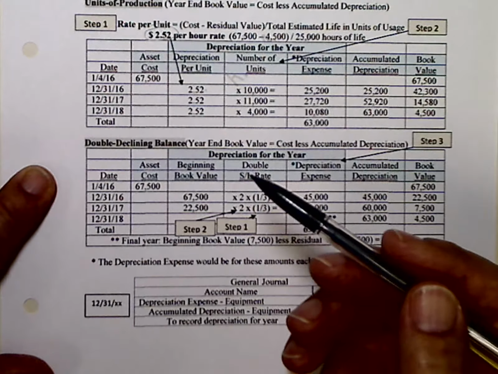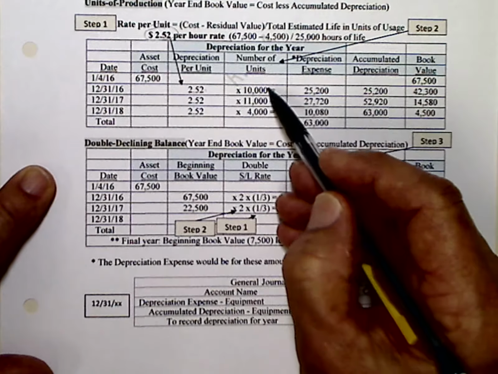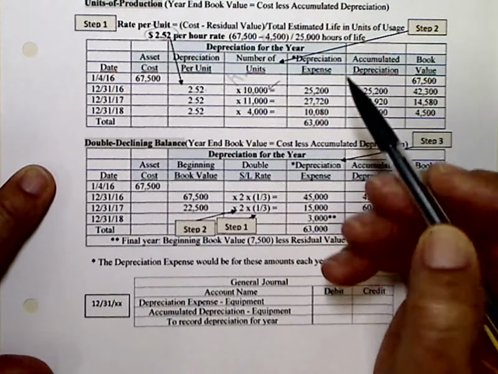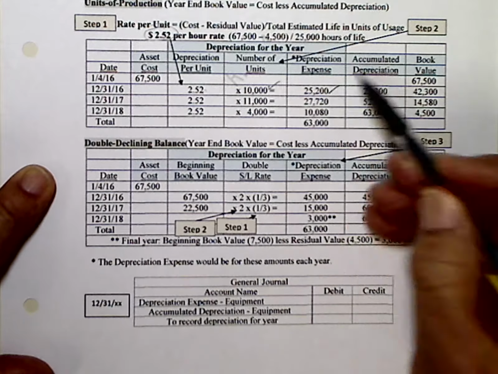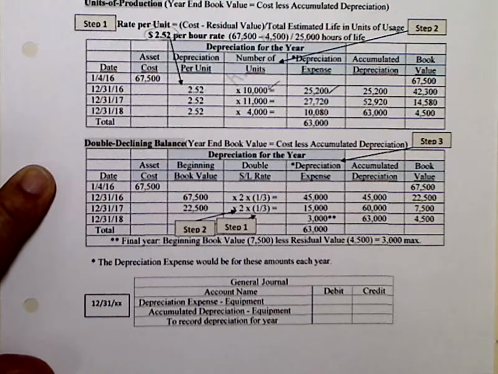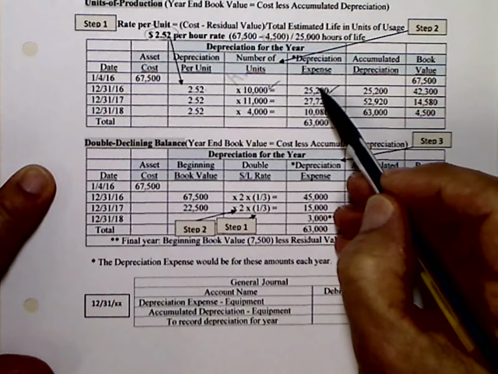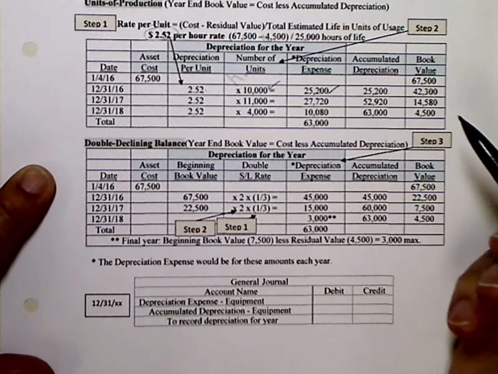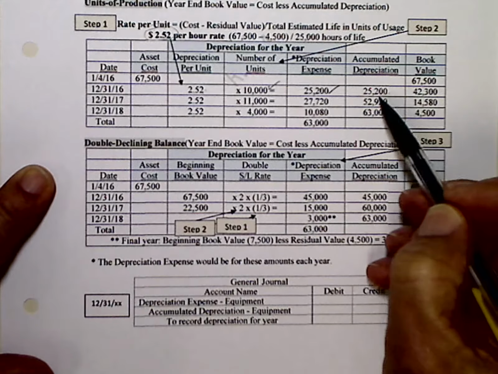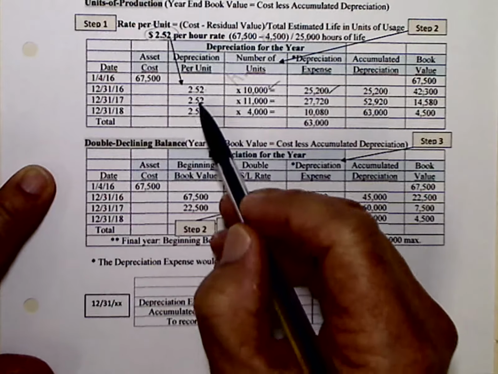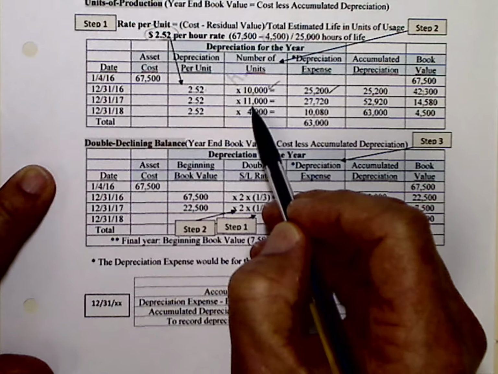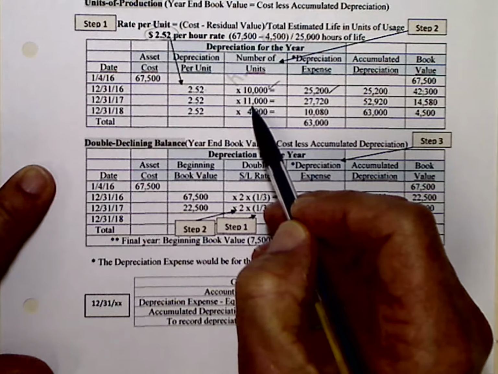Now each year, we've done the tough part. Now it's easy. Well, how many hours did we use it that first year? 10,000. Okay, we'll do the math. We'll take 25,200 in depreciation expense, and accumulated depreciation will go up 25,200. Book value. Second year, you're using that same rate. Well, how many hours did we use it that second year? 11,000.